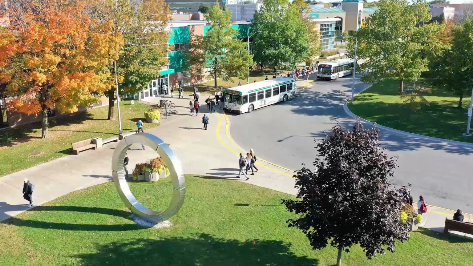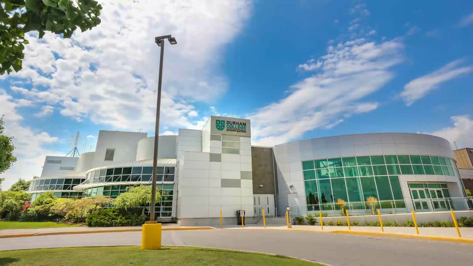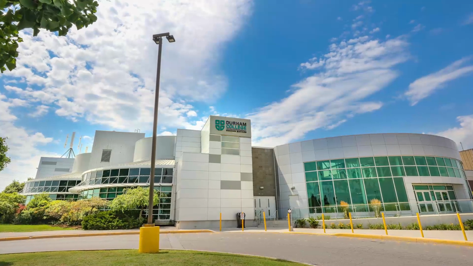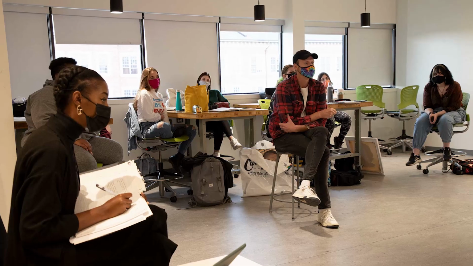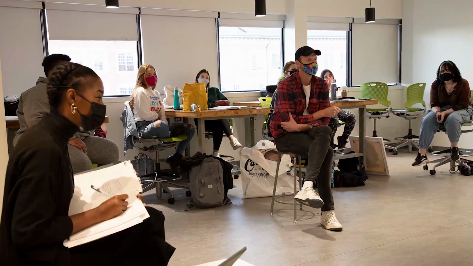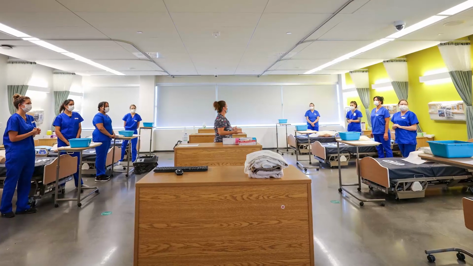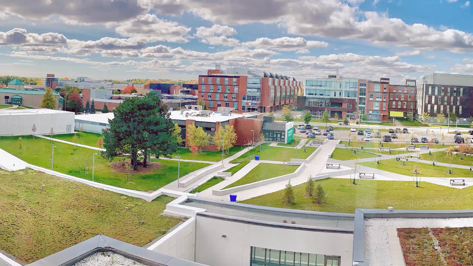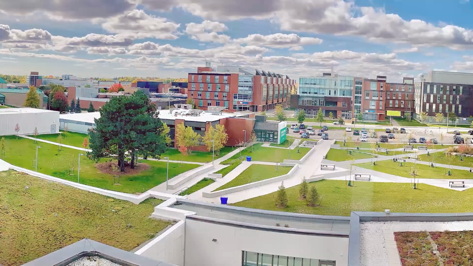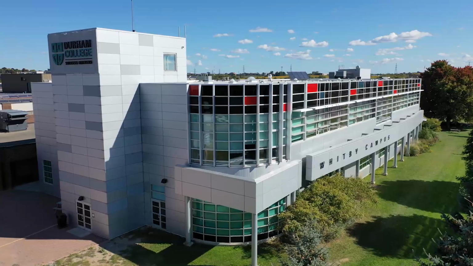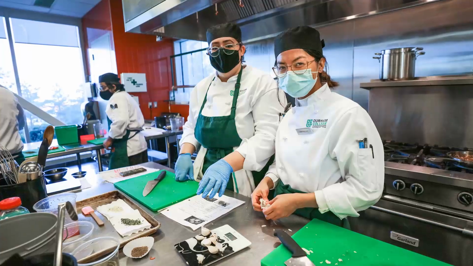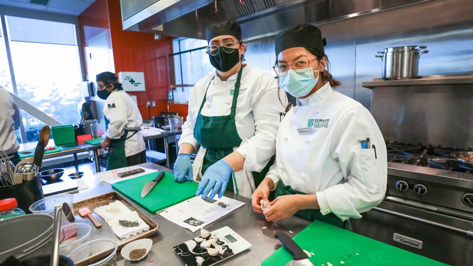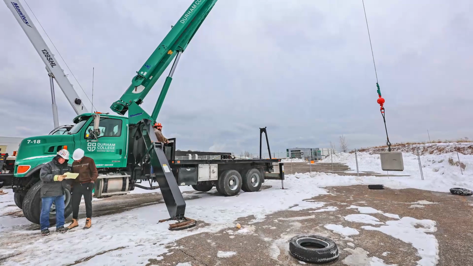Durham College is a medium-sized college located in the Durham region, just about an hour east of Toronto. Durham has a campus in Oshawa, and that campus has the majority of our full-time programs. We have about 10,000 full-time students at the Oshawa campus. We also share that campus with Ontario Tech University. As well, Durham College has a campus in Whitby, and that campus has about 3,000 full-time students. The Whitby campus is also where we offer our apprenticeship training.